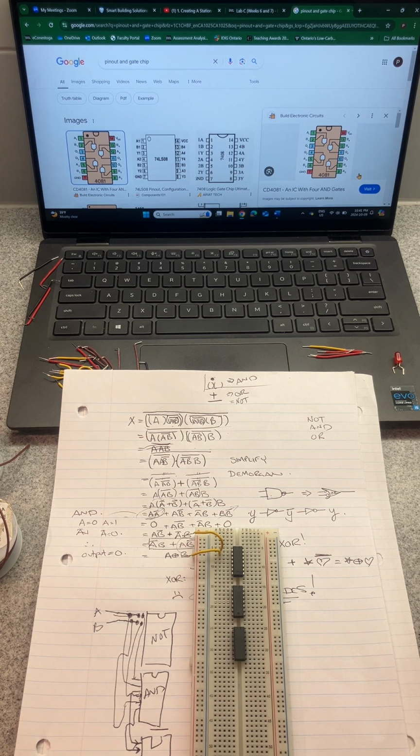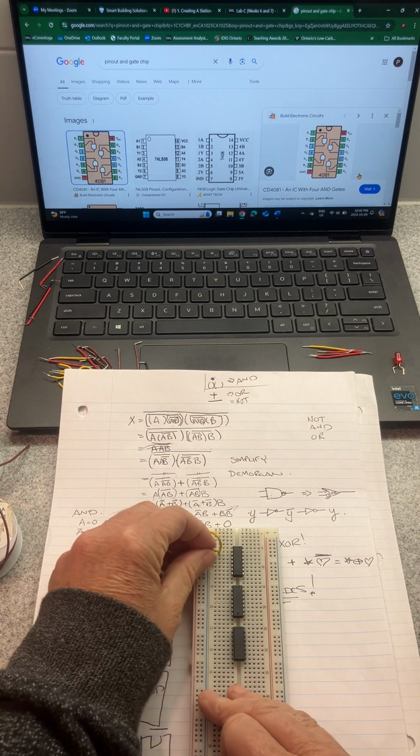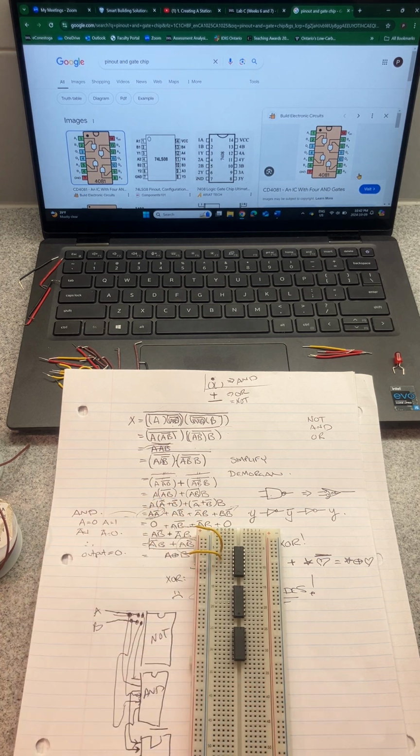I want one of those inputs to be inverted. Oh, whoops. So that's an inverter, and I want that to go down there.